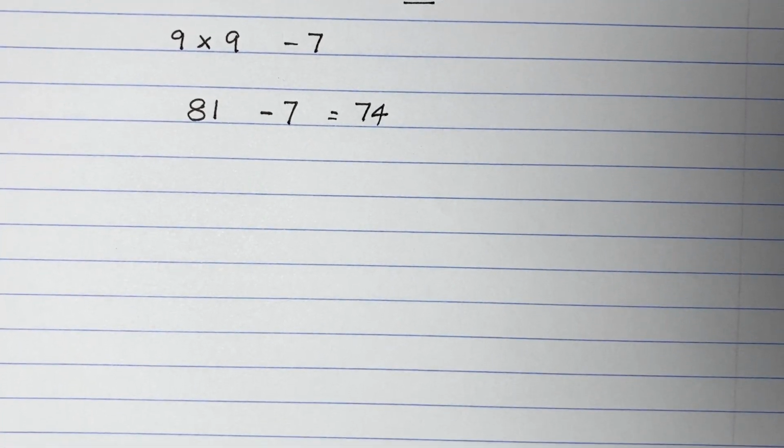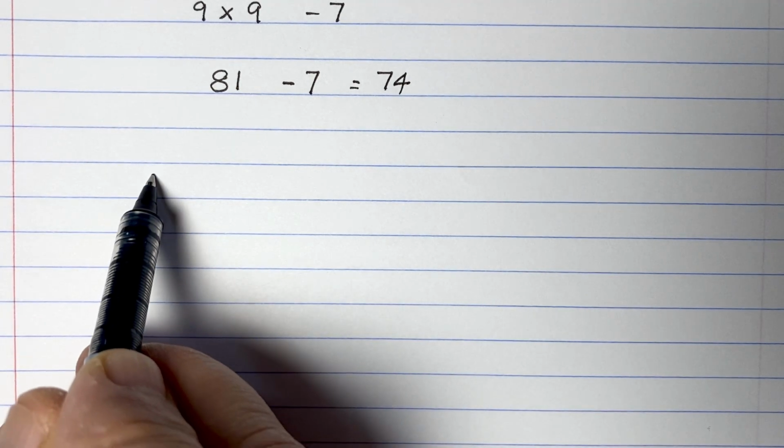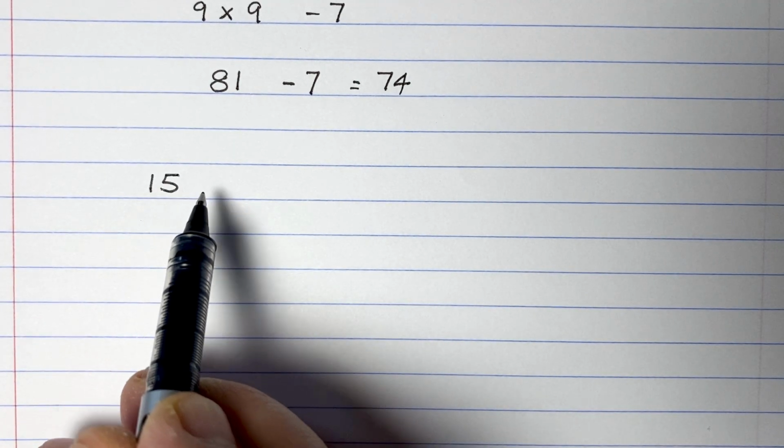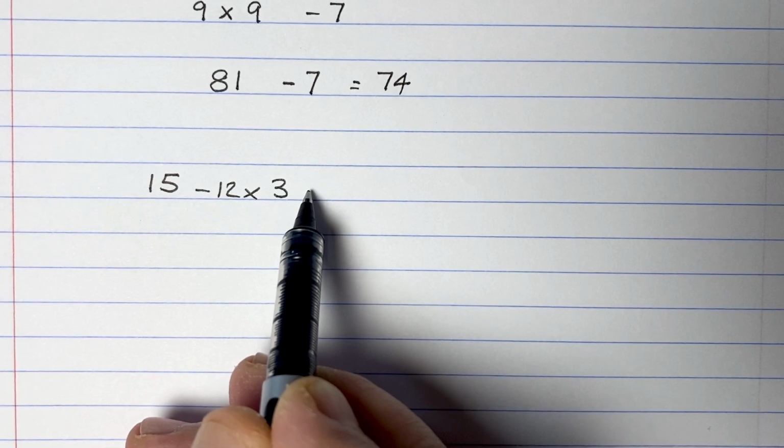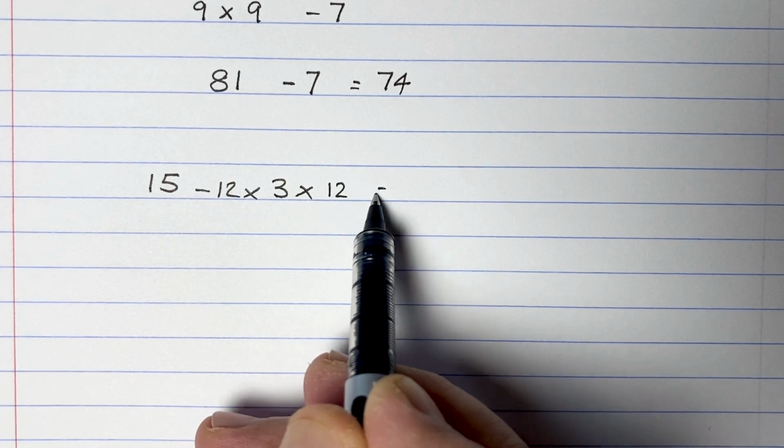One more. Another one, I'm told using this operation, 15 minus 12 times 3 times 12, to achieve 108.